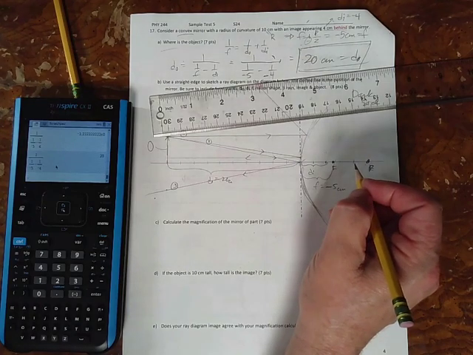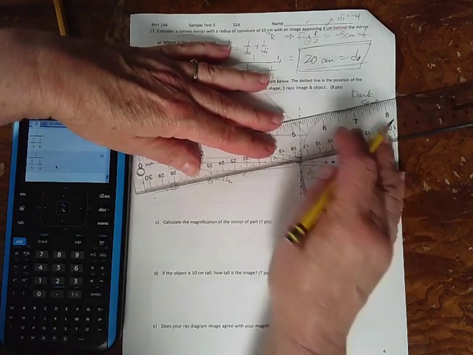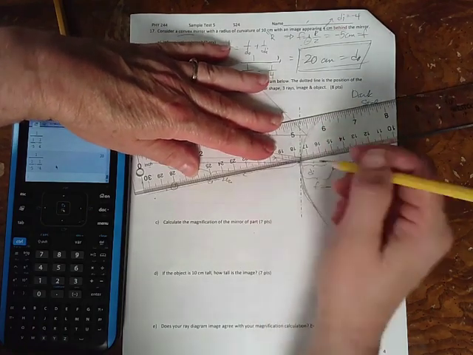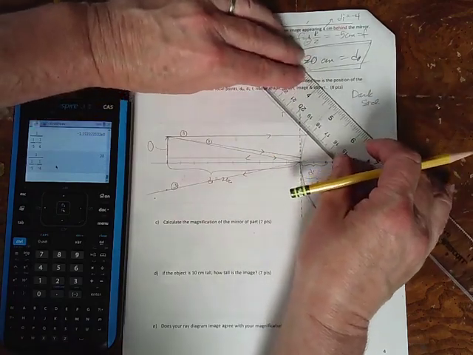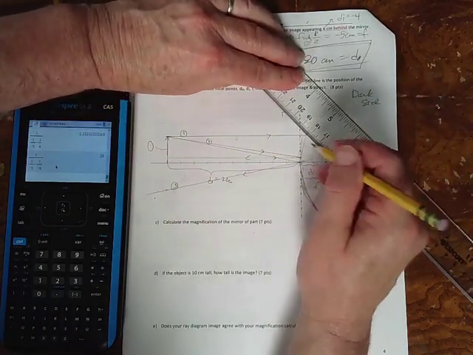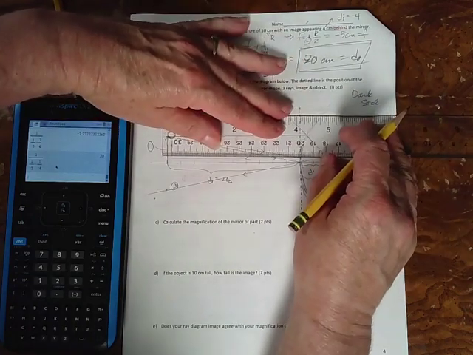All right, now do they come together somewhere? Close to where the image is supposed to be. So let's get a dotted line going back, dotted line going back, dotted line going back.